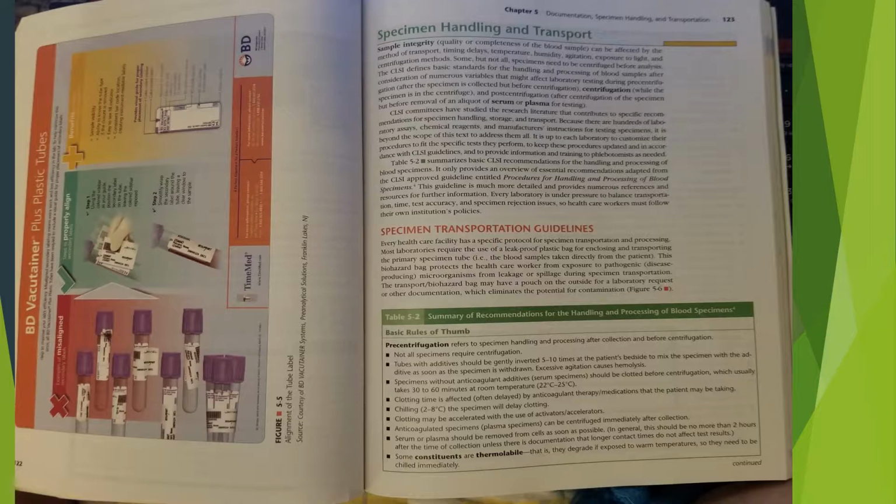It only provides an overview of essential recommendations adapted from the CLSI approved guideline entitled Procedures for Handling and Processing of Blood Specimens. This guideline is much more detailed and provides numerous references and resources for further information. Every laboratory is under pressure to balance transportation time, test accuracy, and specimen rejection issues, so healthcare workers must follow their own institution's policies.